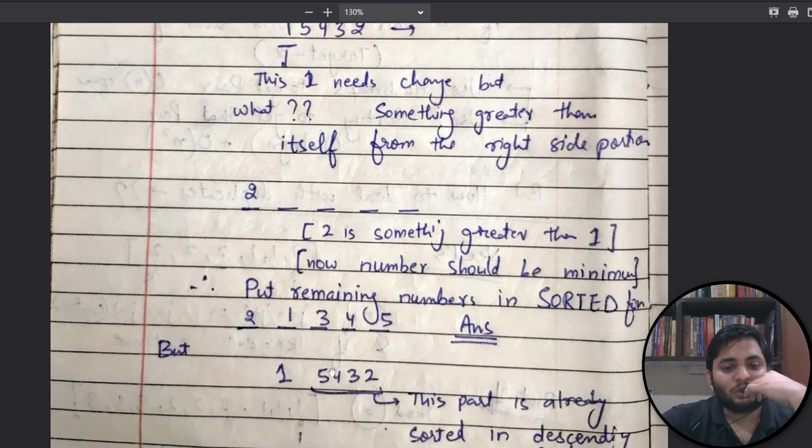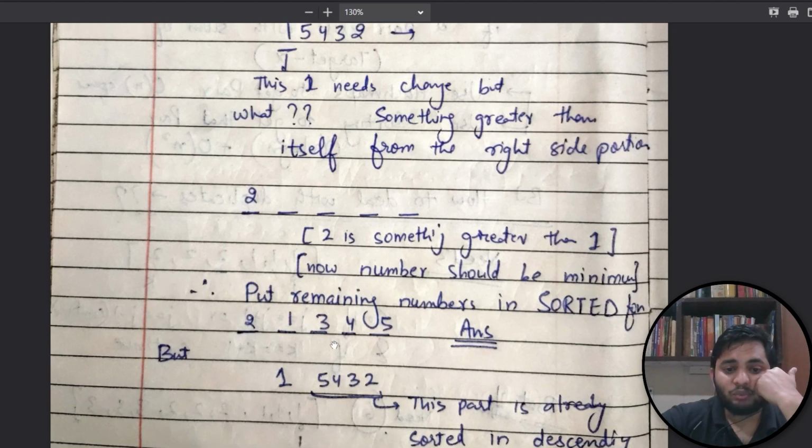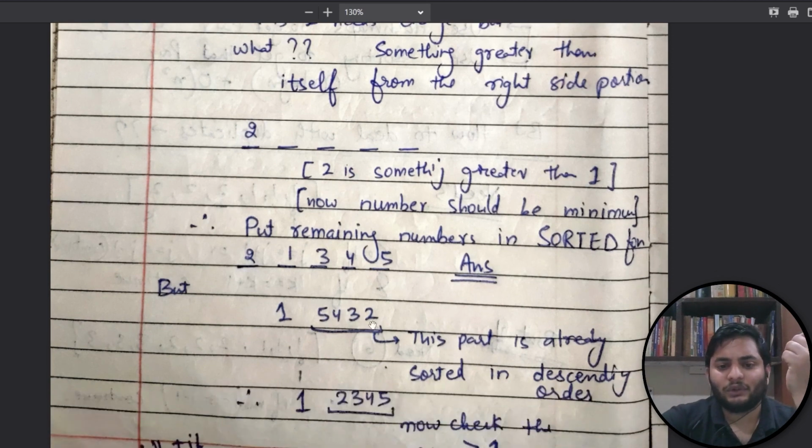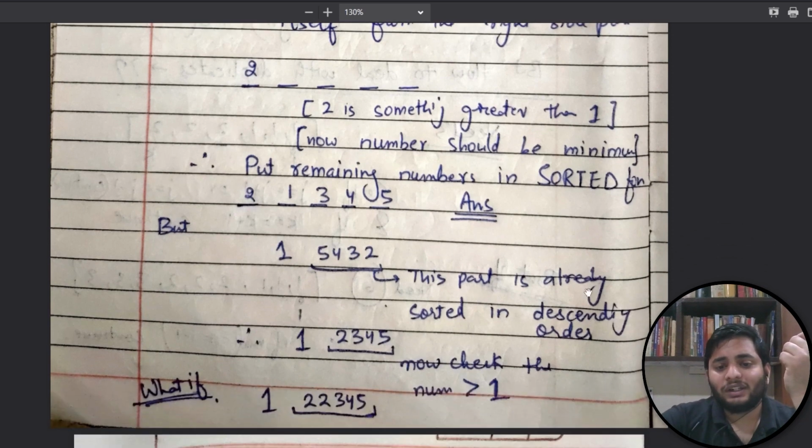But we are talking about this one here, so it is 15432. This part is already sorted in decreasing order. We have already seen that this is in the incrementing order from the behind, 2 3 4 5. So sorted in the decreasing order. Why not utilize that information, right? Let's just reverse this part, so it would get 2 3 4 5. We fixed 1 here, and I would get 2 3 4 5. So I would get something in the sorted order, right?